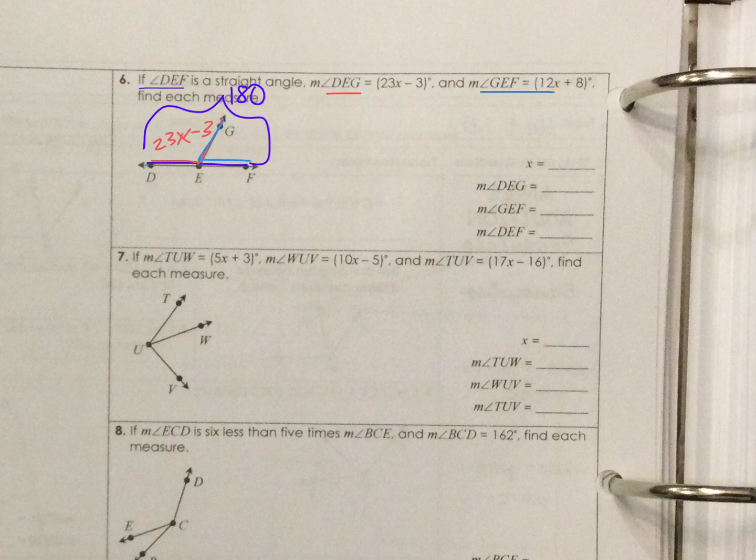GEF is 12x plus 8. Figure out x, no problem, a part, 23x minus 3, plus the other part, 12x plus 8, equals the whole thing, which happens to be 180 because it's a straight line. Put that in your equations app, and you get x equals 5.